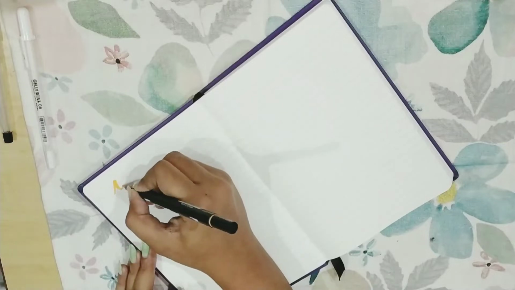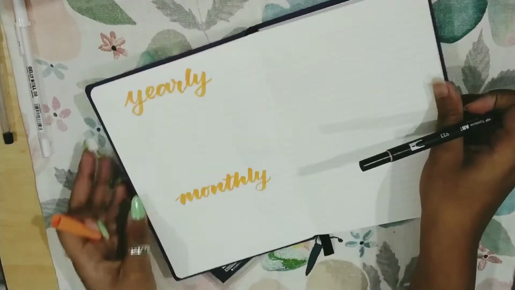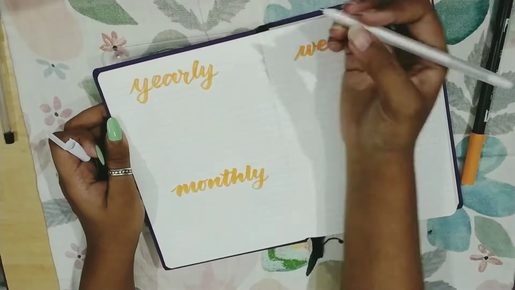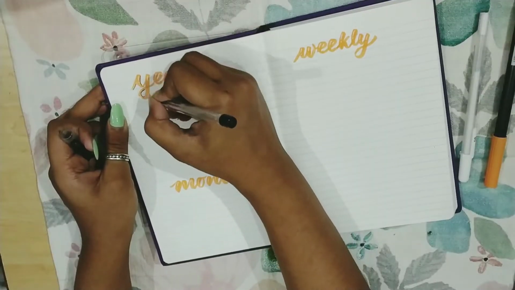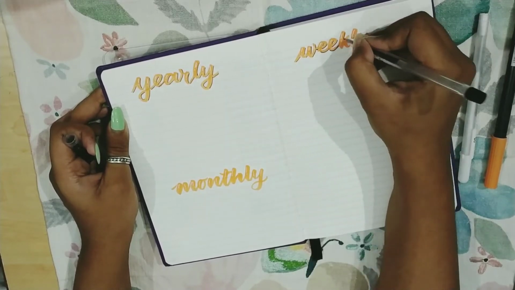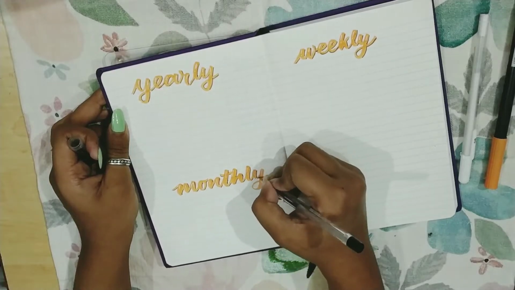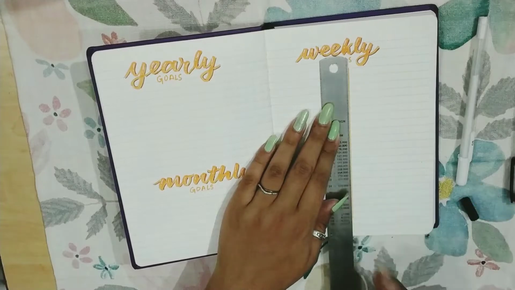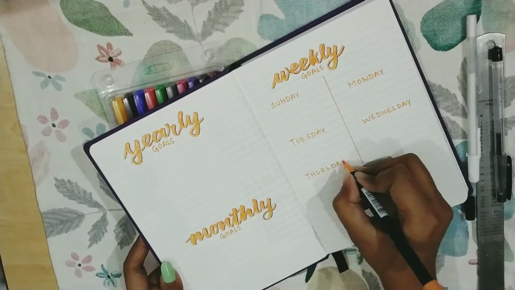So basically it's a management goal page where you can put your goals, like where you want to see yourself in a year, or goals you want to achieve every month or every week. For example, on every Monday you want to create something, on every Thursday you want to practice something, and on every Saturday you want to go somewhere. So it's like a specific day or a specific monthly goal you want to achieve.